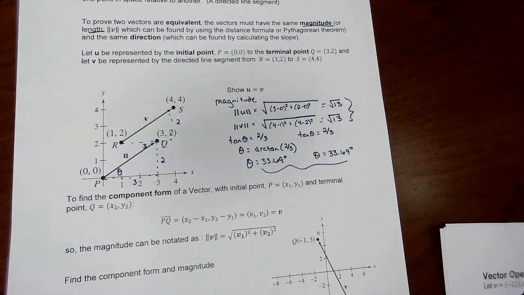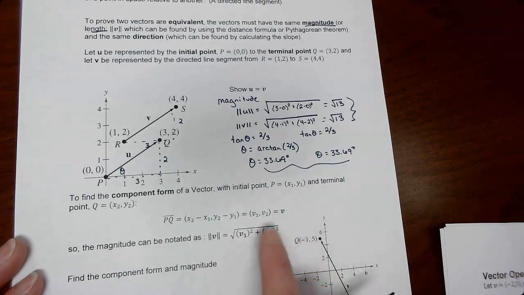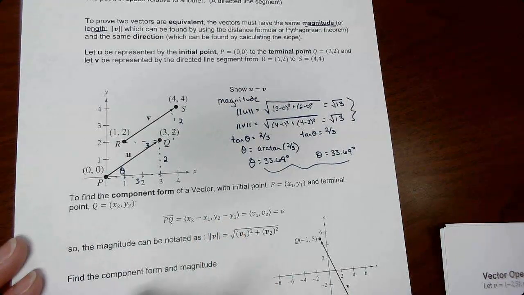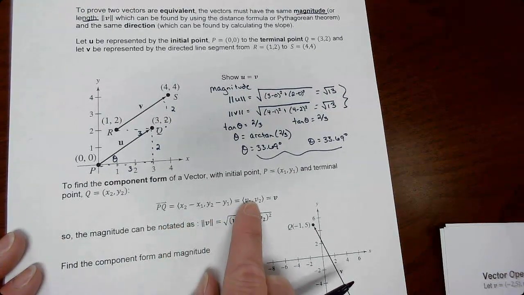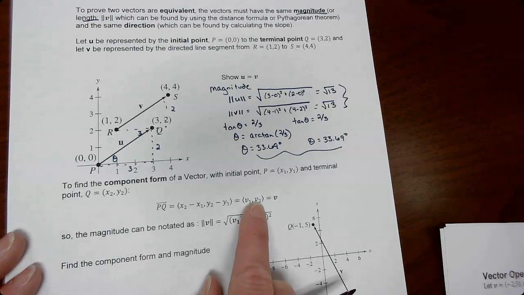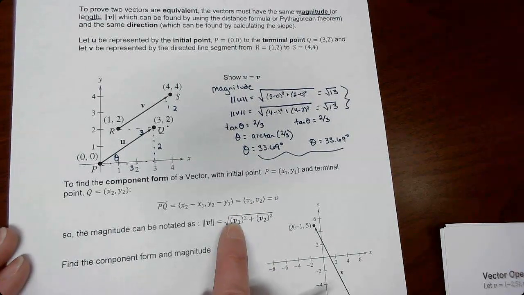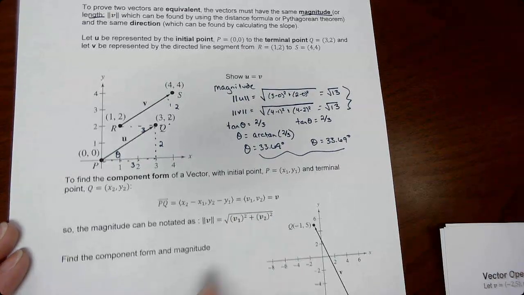Now there's something called component form of a vector. And the component form is the difference in the x's, comma, the difference in the y's. So if the first is the difference in the x's, and this is the difference in the y's, then that can help us find our magnitude. This is the difference in the x's squared plus the difference in the y's squared.